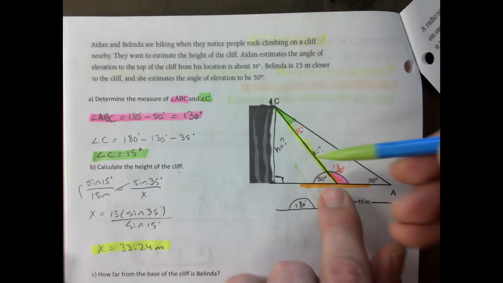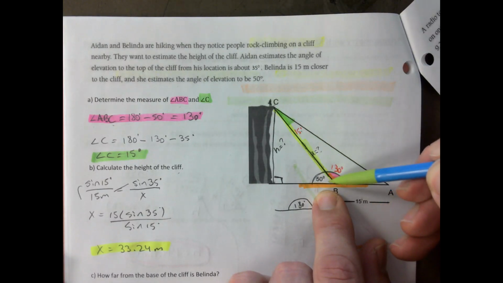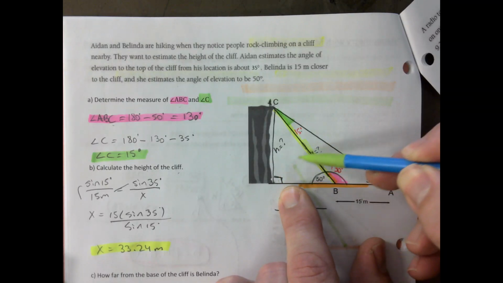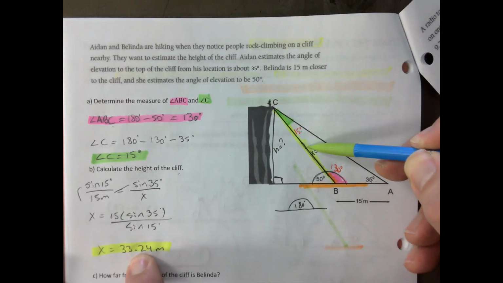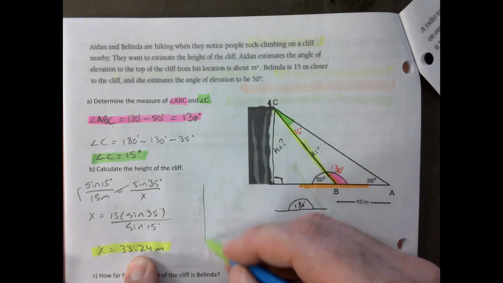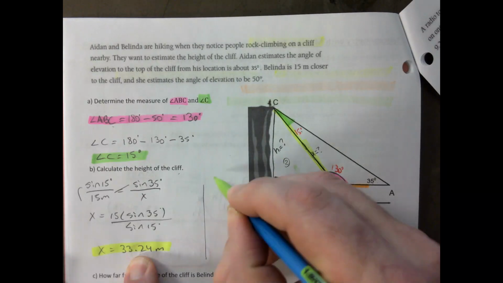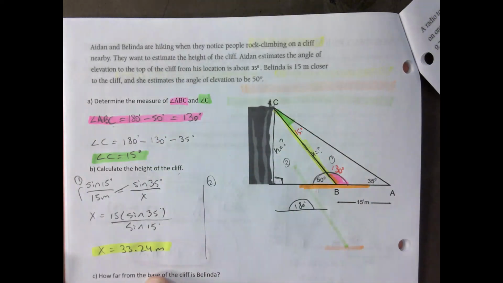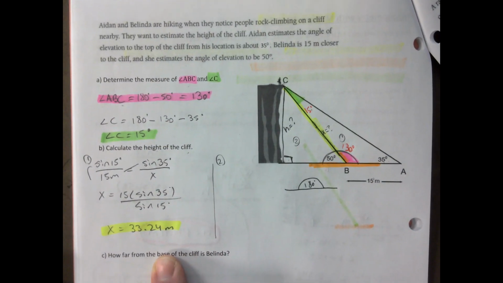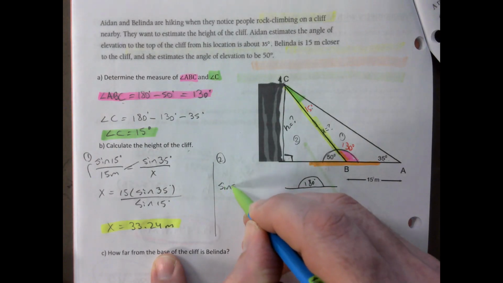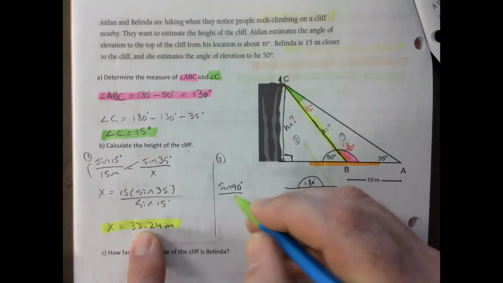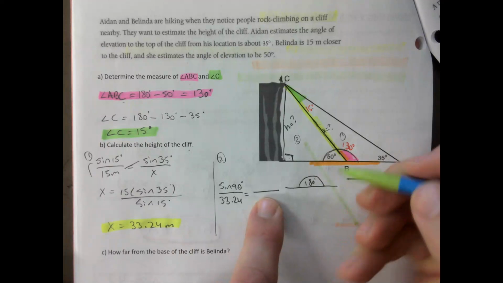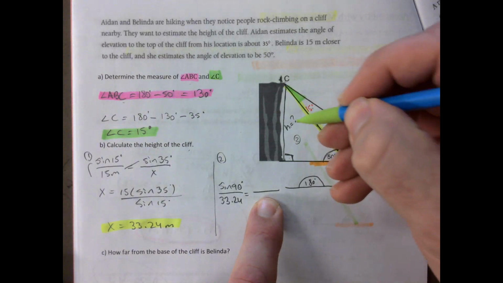And now moving in, okay, now that I have this one, I can figure it out because the sine of 90 here is across this side, the one I just found. So I'm going to go, this is the second triangle, right? This one here is my first triangle that I dealt with. So let's go sine of 90 over 33.24. And I'm going to use this 50 to figure out the height there.